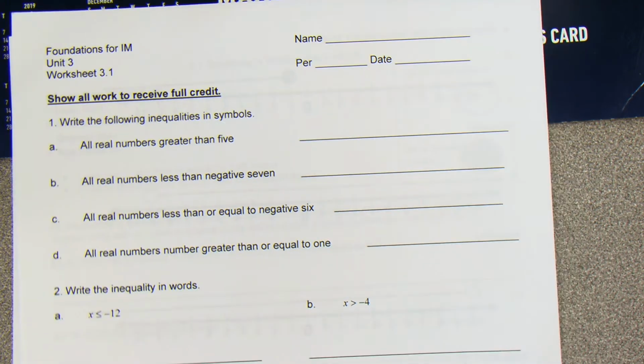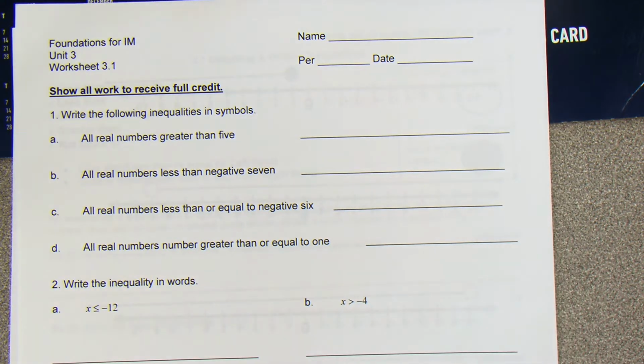This will be the homework help video for Worksheet 3.1. So this is Worksheet 3.1. This is what it looks like. It goes along with Lesson 3.1. So if you have not yet watched the videos for Lesson 3.1 and taken notes, you need to go back and do that now, or else this homework will not make sense. Okay?